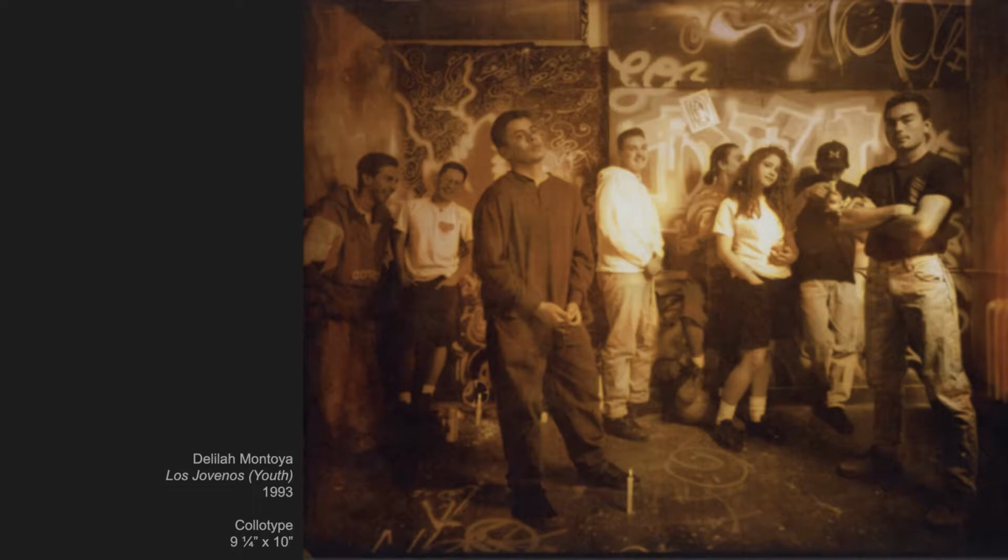What is the focal point of this photograph? And why do you think that is? My eyes are drawn to this guy here. I'm drawn to him because he's wearing the whitest shirt in the entire photograph. Also, he is dead in the center.